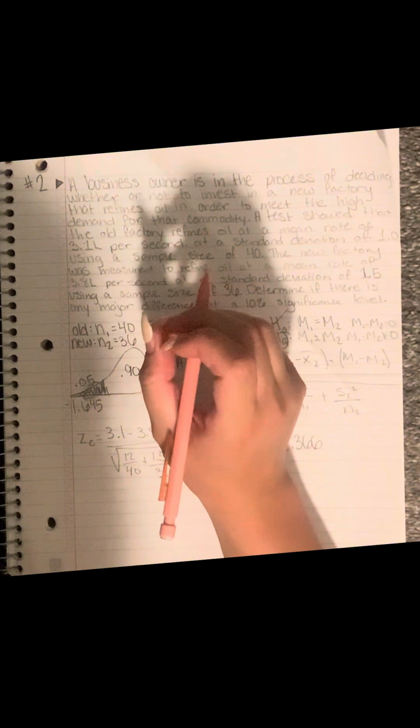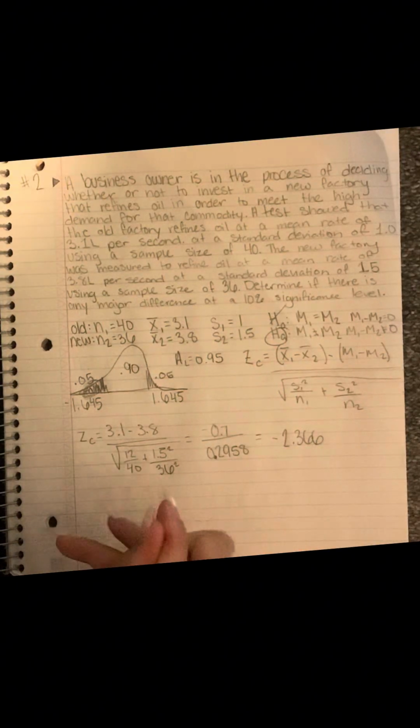So there is a major difference between the two factories at a 10% significance level, or at a 90% confidence level. So this new factory is definitely a lot better than the old one. There's a big difference between the two of them. But to conclude my video, that's how to do a hypothesis test for the difference between two means.